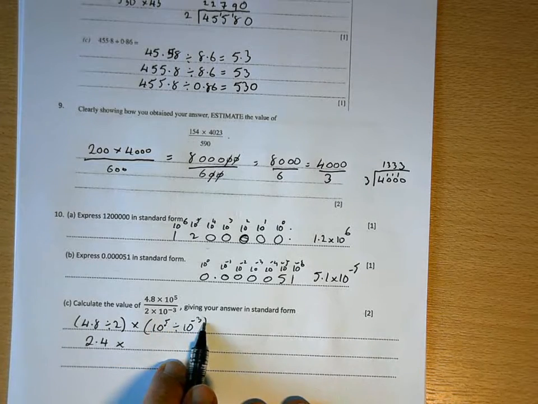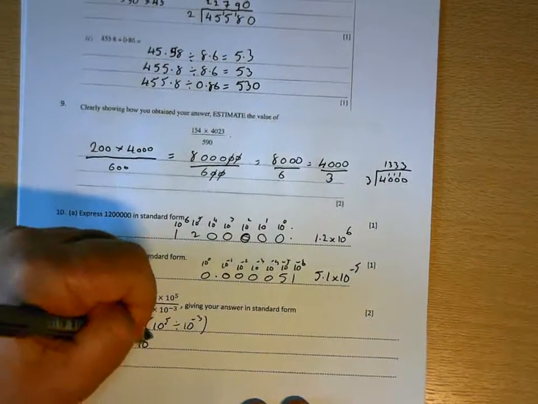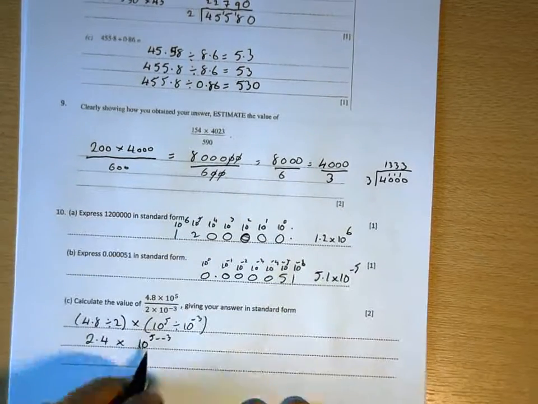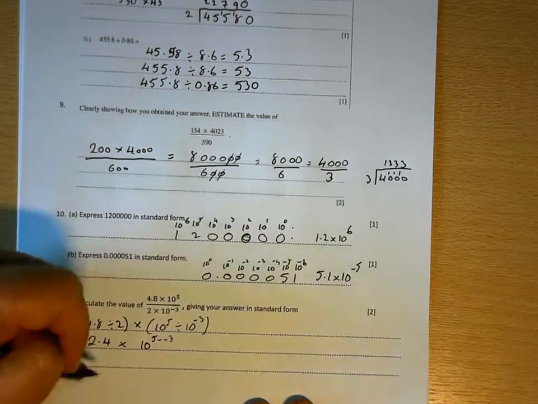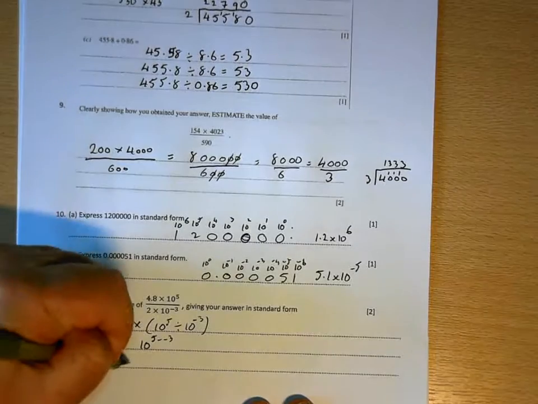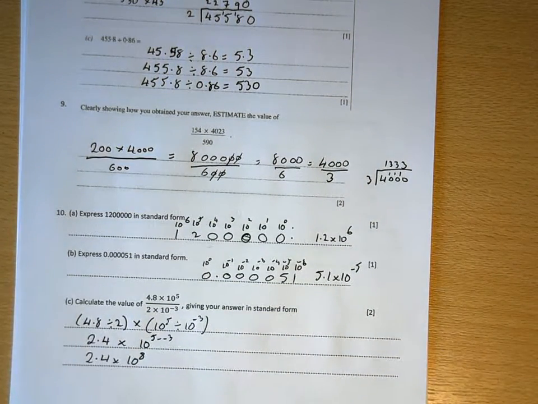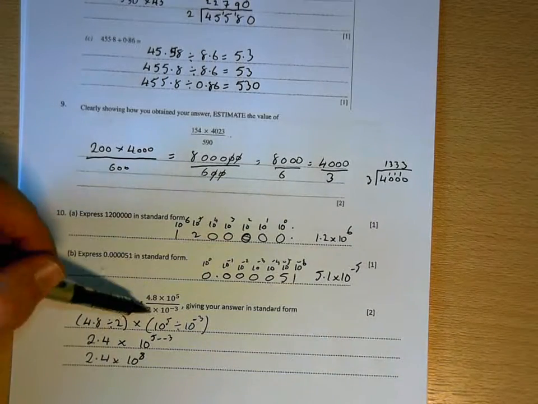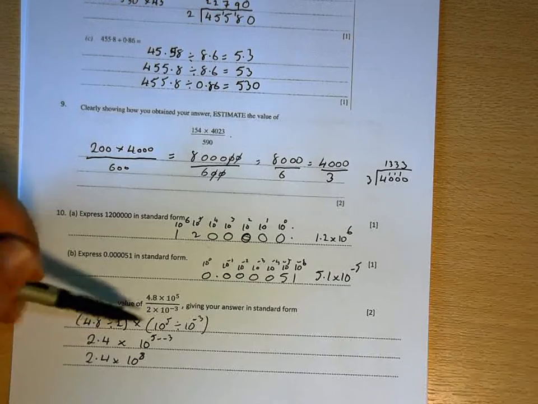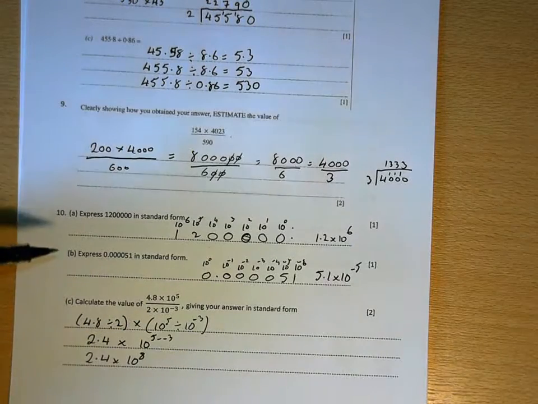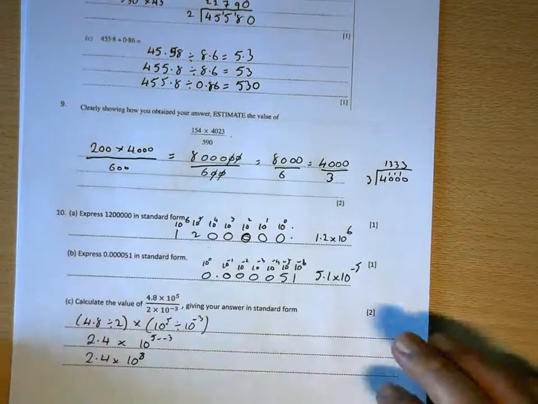And when you subtract a -3, minus minus makes a plus, you will have been taught. So that becomes 5 plus 3, which is 2.4 times 10 to the 8. So you separate out the number part and work with that, and then deal with the indices, the powers of 10.